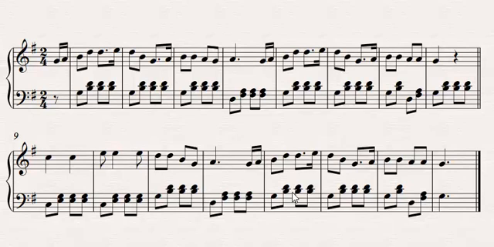So you see we get about half of that A section at the end of the second part. Okay, so binary form, two parts A and B, can be simple, which is just A and B, or it could be rounded, where we have a short B digression, and then A again.